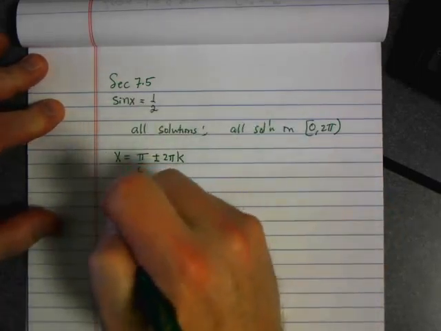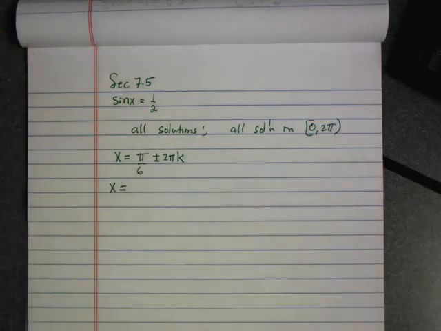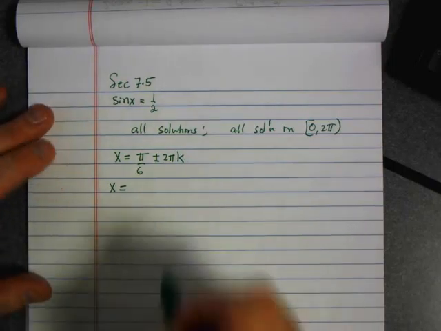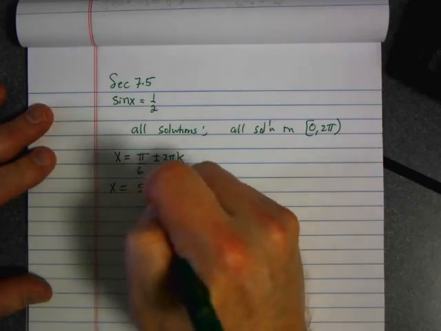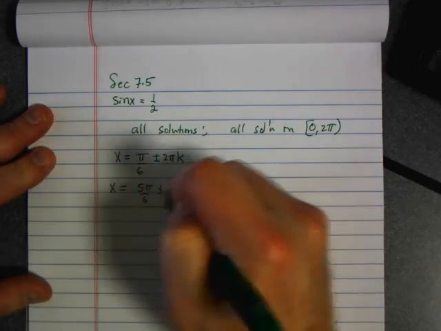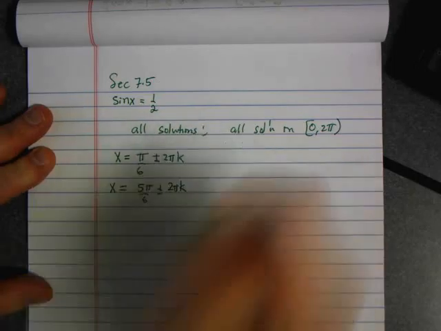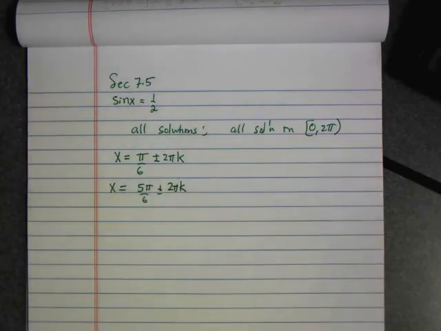And then you need the answer in quadrant number 2, pi minus pi over 6, which turns out to be 5 pi over 6 plus or minus 2 pi k. So if I asked you to give me all solutions, that's what you would give me. If I asked you only give me the solutions between 0 and 2 pi, Mike, you have a different question?